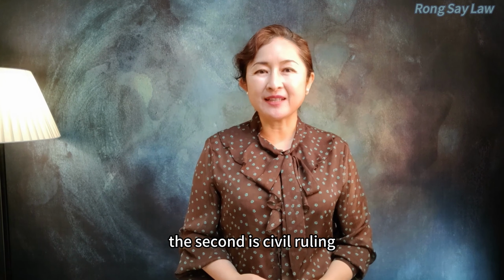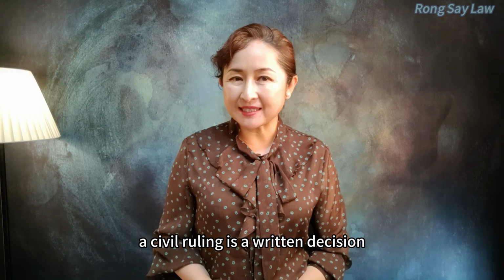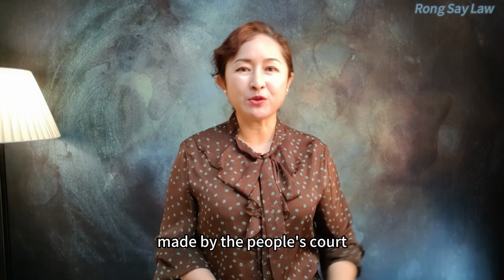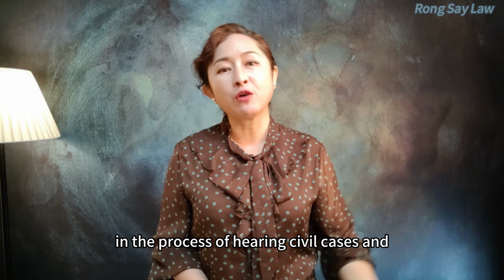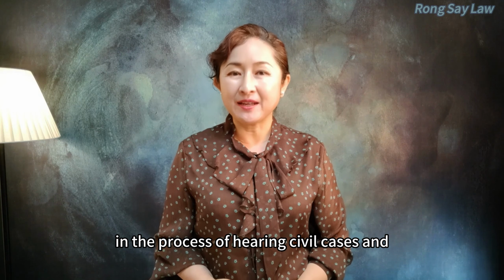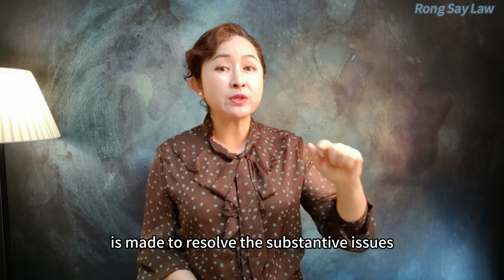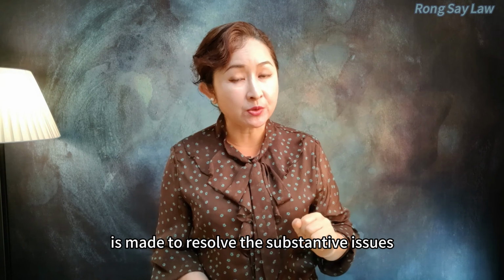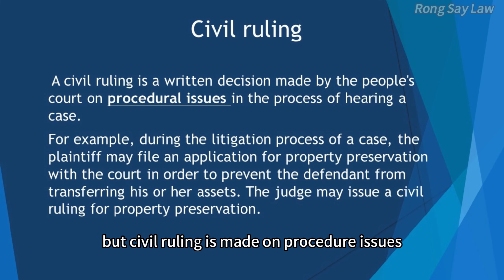The second is a civil ruling. A civil ruling is a written decision made by the People's Court on procedure issues in the process of hearing civil cases and economic disputes. So, civil judgment is made to resolve the substantive issues, but civil ruling is made on procedure issues.